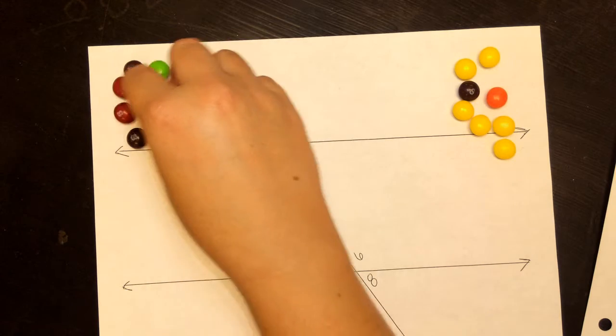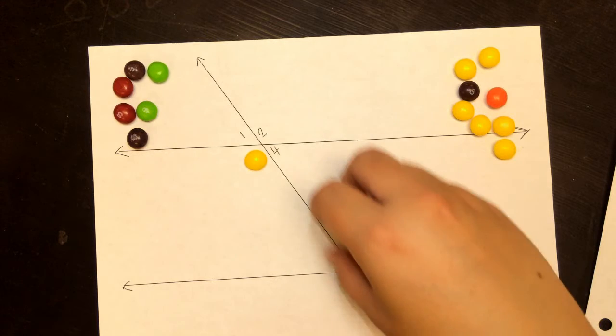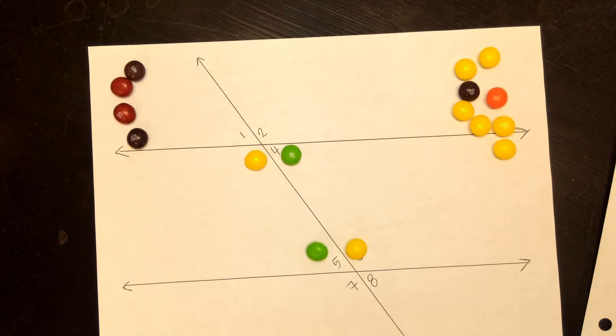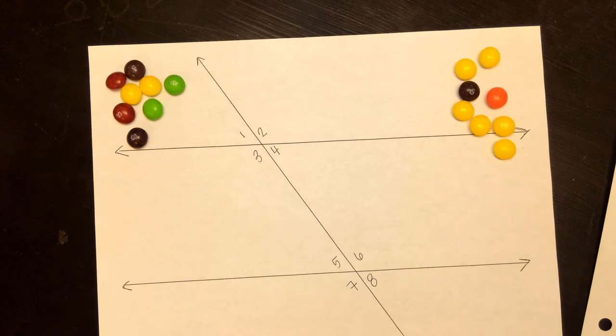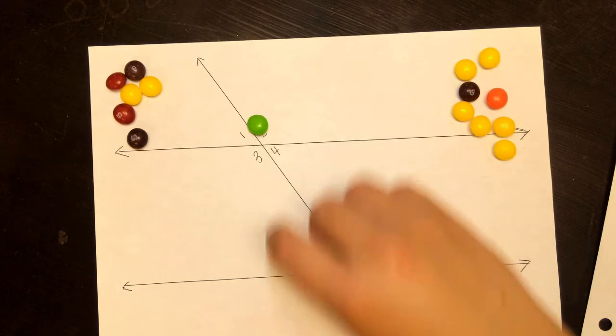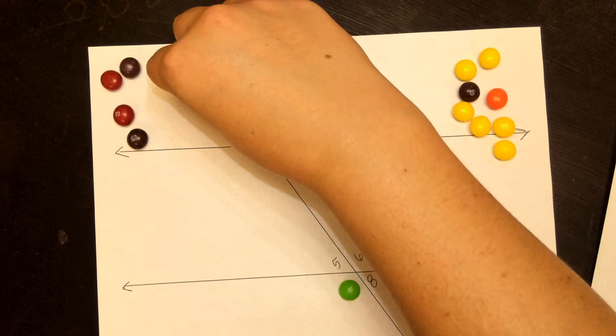Melody, tell me 1. Taylor. Is that it? Yes, it is. All right. 2 pairs of alternate exterior. Alternate exterior. Maddie, tell me 1. 2 and 7. Clara, tell me another.